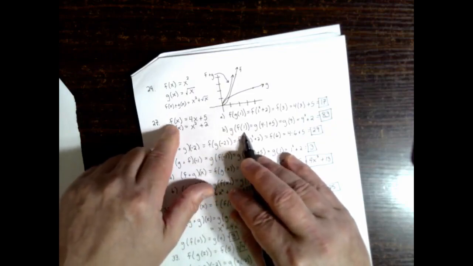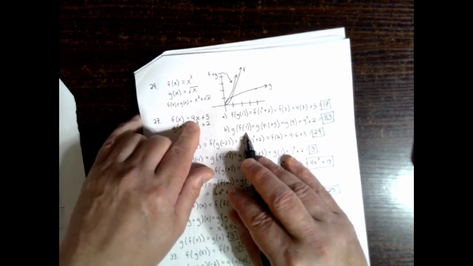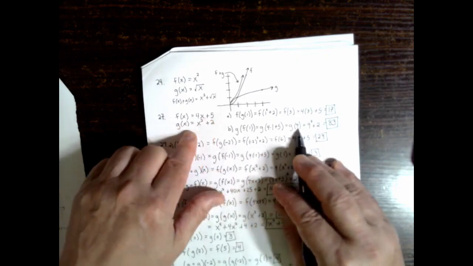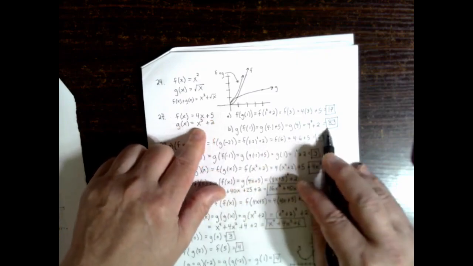Find out what f of 1 is. Plug a 1 in for f. That's 4 times 1 plus 5, which is 9. And so then find g of 9. You plug a 9 in there and you get 83.